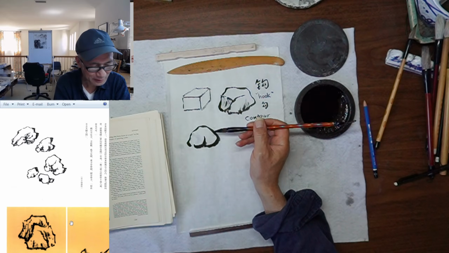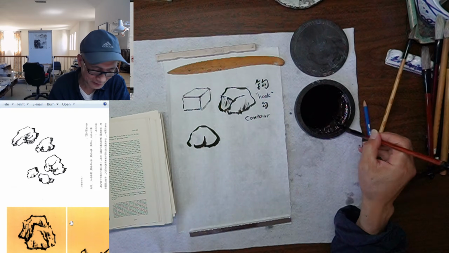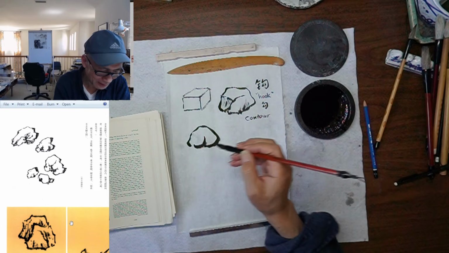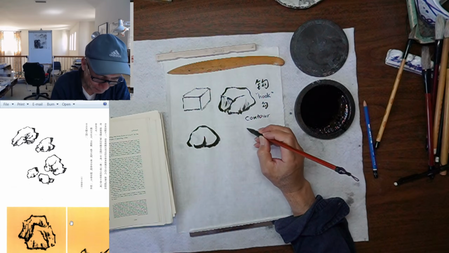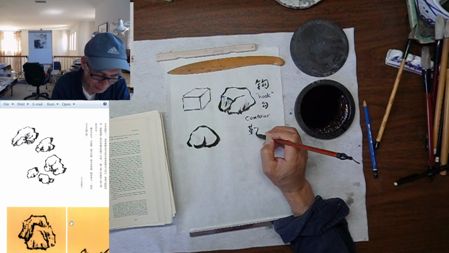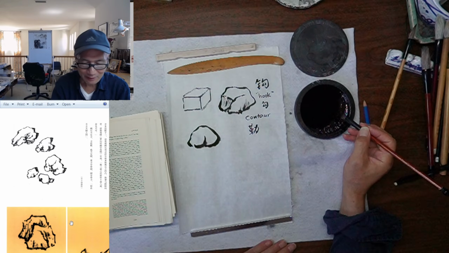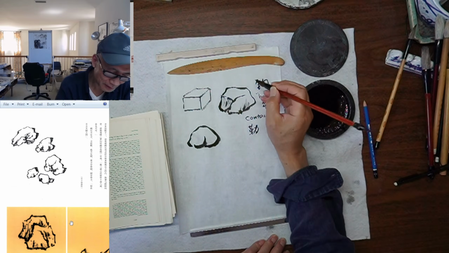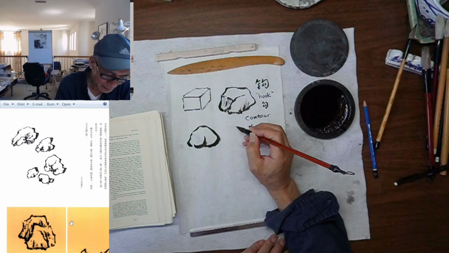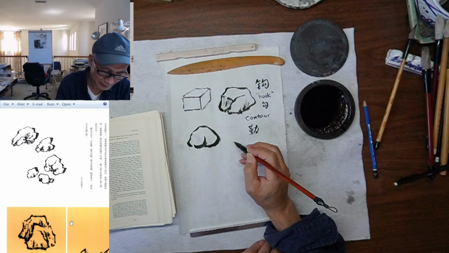You see the difference? This is called le, to close, to tighten, le. And in some books you will see this term, because it's hard to translate, so they translate it into go le. So together it means contouring.